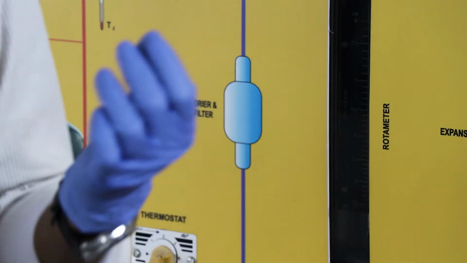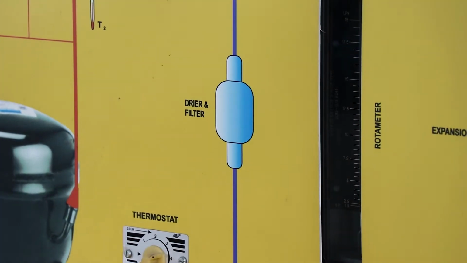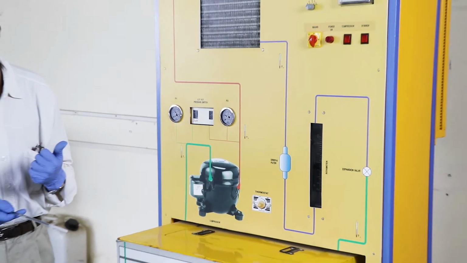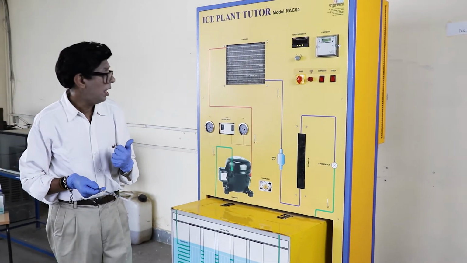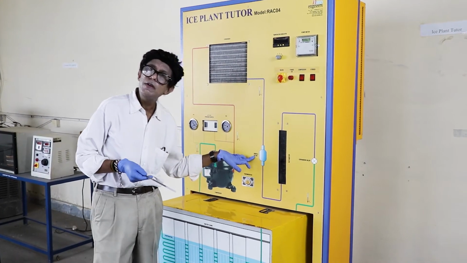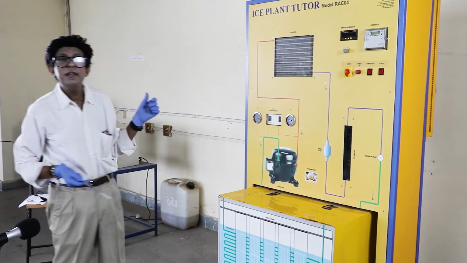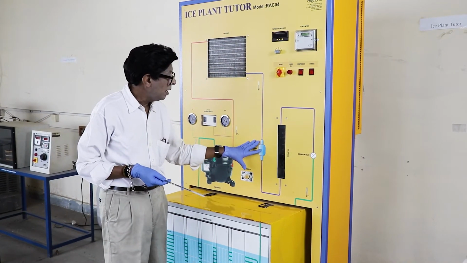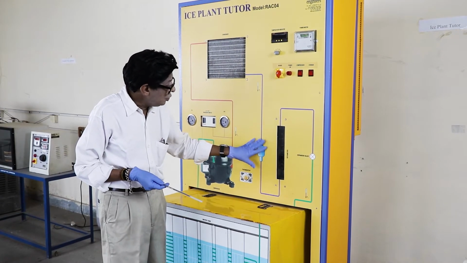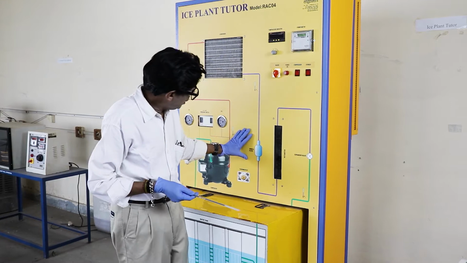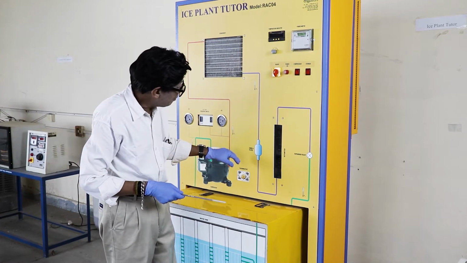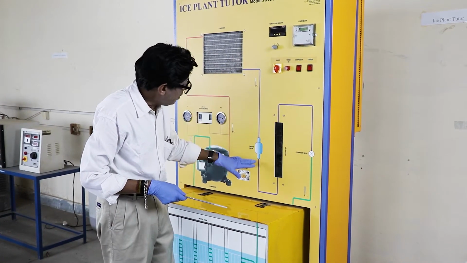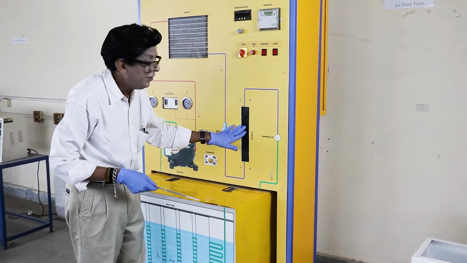So if there is any moisture content with the refrigerant, then the silica gel will absorb the moisture and make the refrigerant free of moisture. It will also sieve out, because it's a filter also. So if there is any dirt or grit particle, or any impurity, that will also be sieved out or removed by the dryer and the filter. This is not an essential part. This is an accessory which is used here. On the back side, you can see the actual one here. We'll see that later.